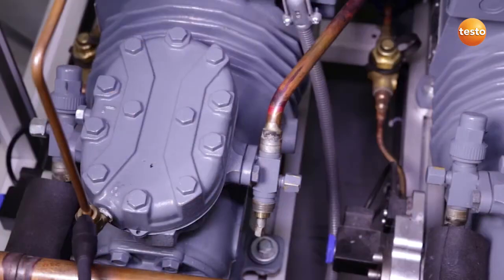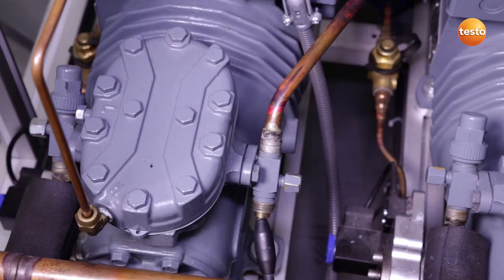Here I'm checking the connection fittings on the compressor. Because of vibration, leakages are often found here. In this case, everything is fine.